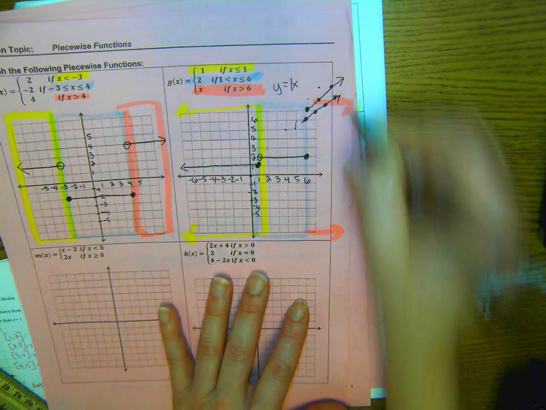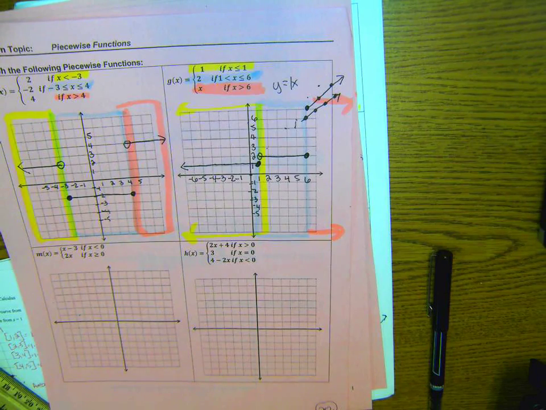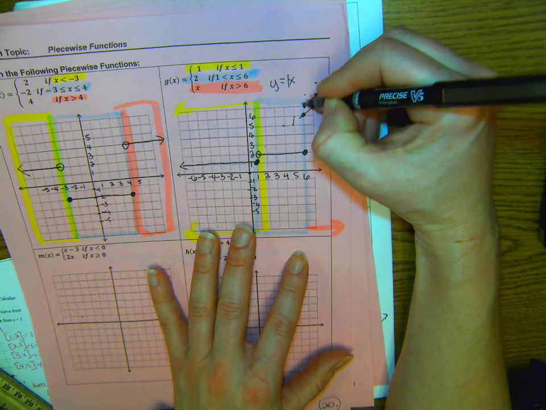Okay. Hold on, I need, oh, some student took my white out during academic advising today and they didn't give it back.